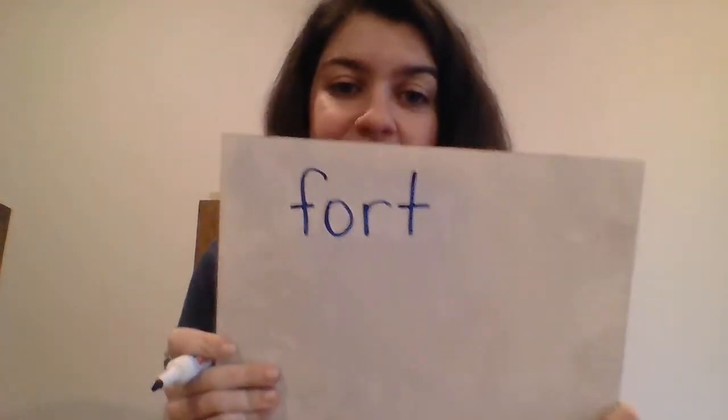Let's change this word into fort. I added a sound at the end. Fort. What letter did you add? Did you add the letter T? Now your word is fort. Last word in this chain. We're going to change our beginning sound. We're going to turn fort into port. What letter did you change the F into? Hopefully you chose a P. Now our word is port. Let's start a brand new chain.